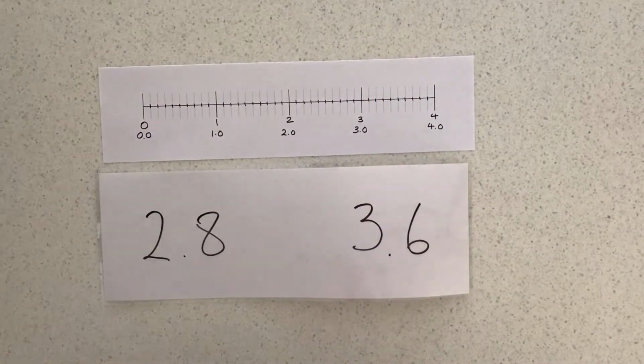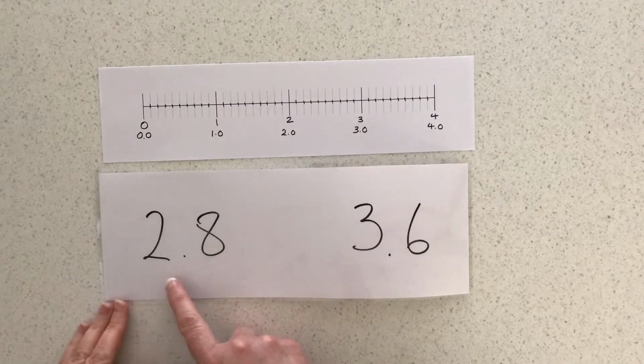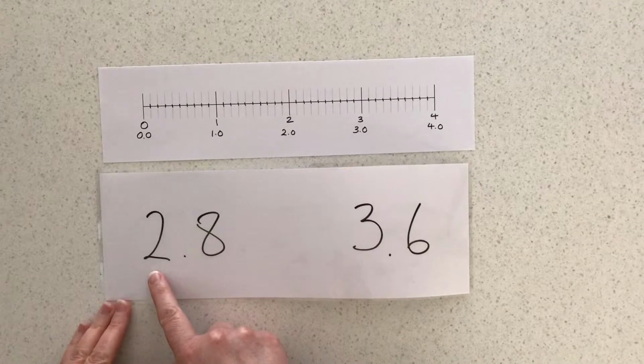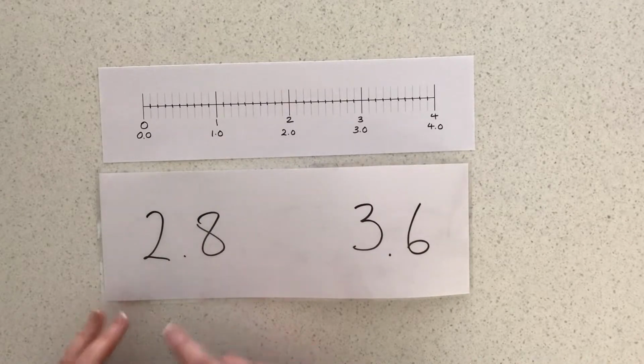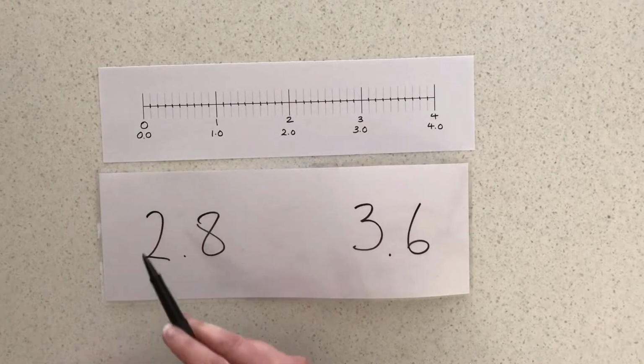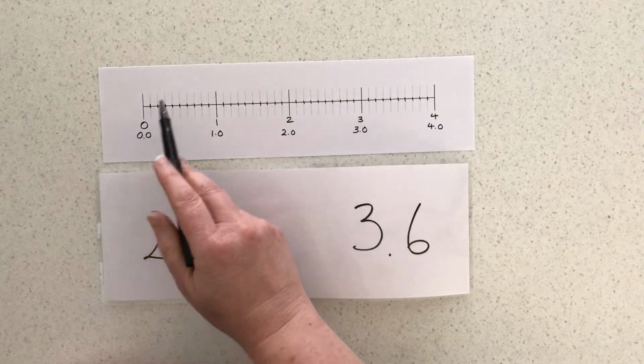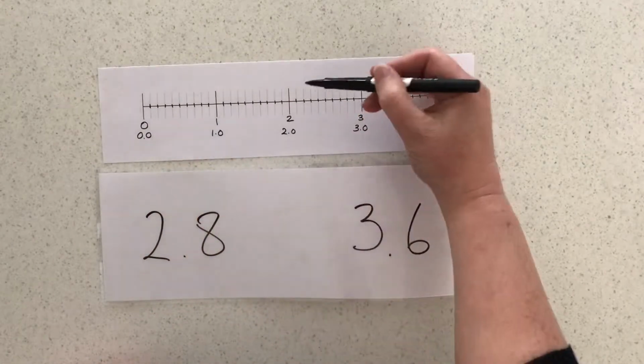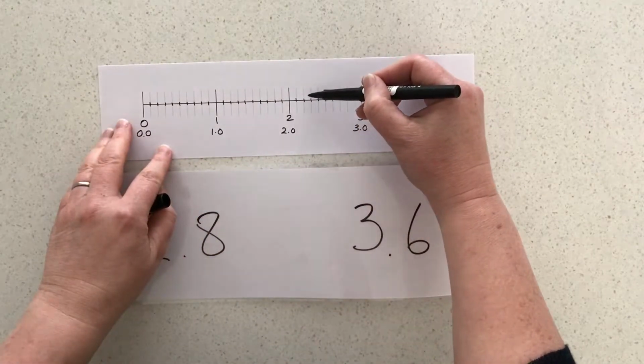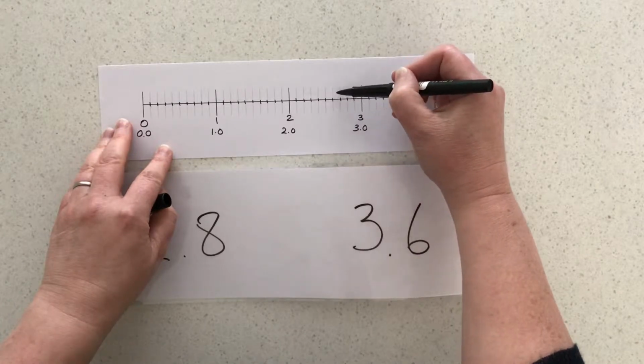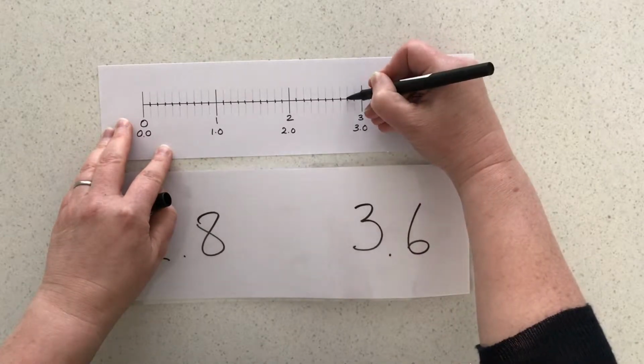We can use a number line to help us compare numbers. 2.8 represents 2 wholes and 8 tenths. We can show 2.8 on our number line. 1, 2 wholes, and 1, 2, 3, 4, 5, 6, 7, 8 tenths.